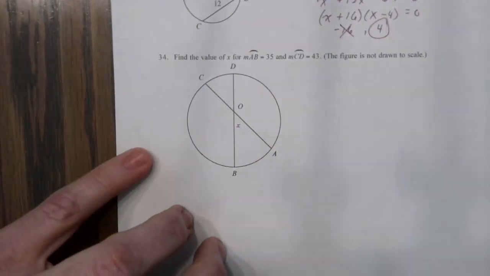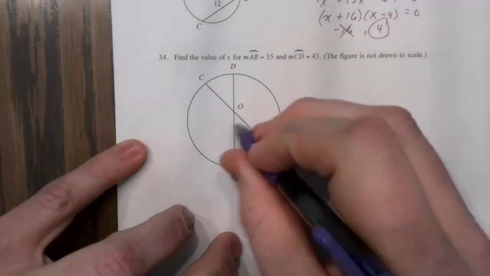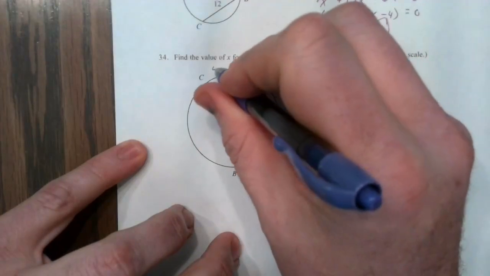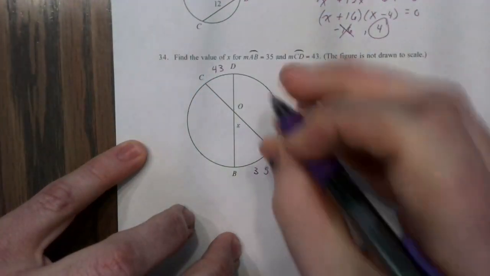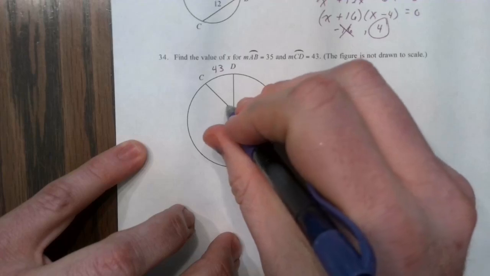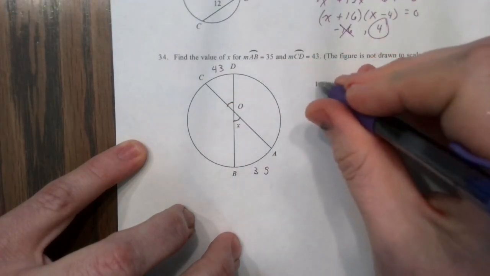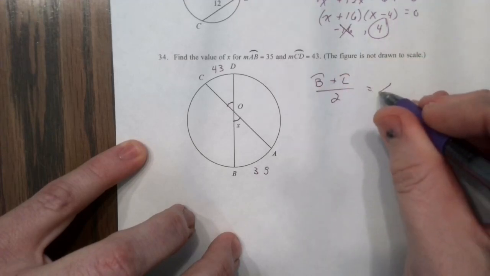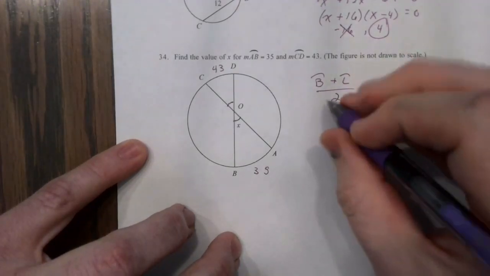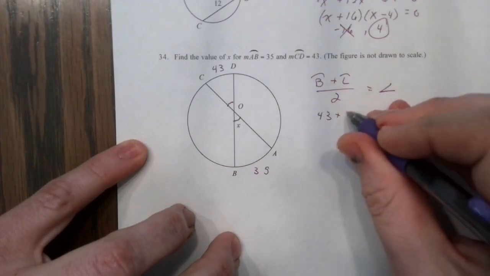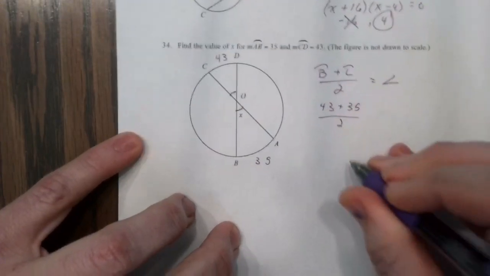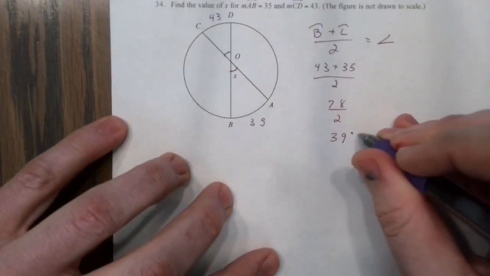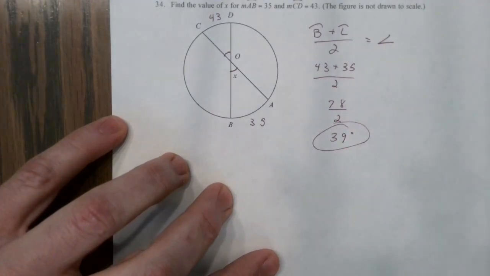And then finally, we're taking a look here at some angles. So here, find the value of x. We know that arc AB is 35. We know that arc CD is 43. This angle is vertical to this angle, so they must be congruent. So remember, when they intersect inside, I do big arc plus little arc divided by 2 is equal to the angle. Okay? So the big arc, 43, plus the little arc, 35, divided by 2. I get 78 divided by 2 is 39. So x is 39 degrees.